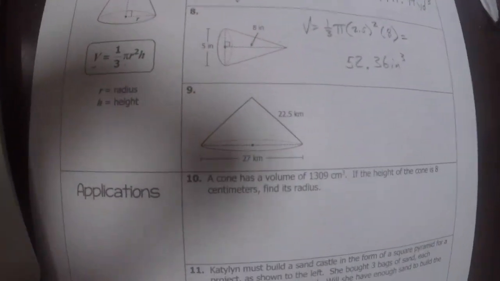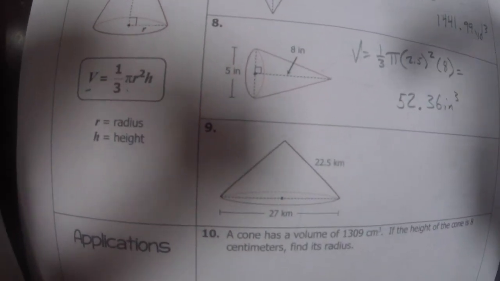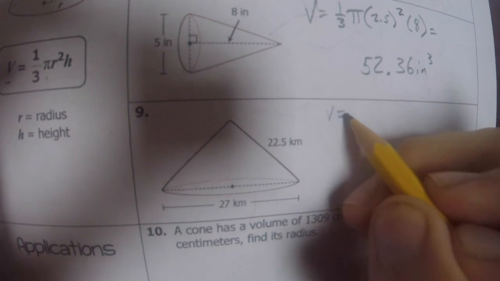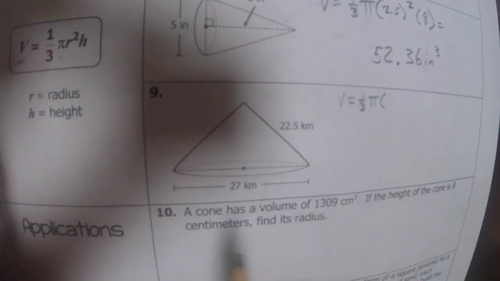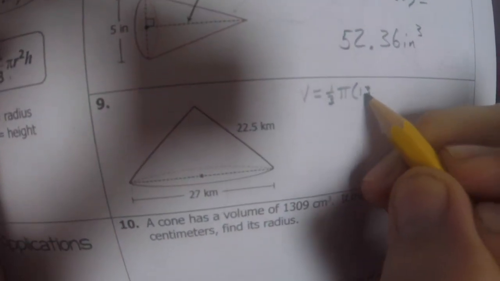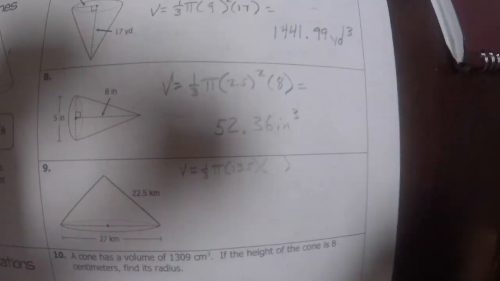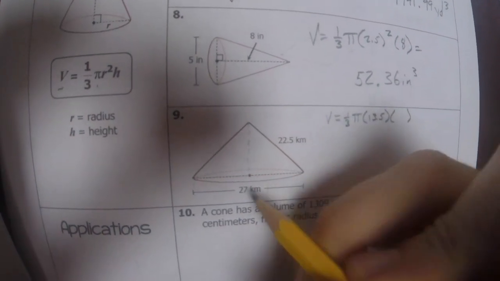Alright, this is probably the hardest cone question that we'll come across, and it's really not that bad. Okay, in order to find the volume of this cone, I have to do 1/3 pi times the radius squared. Well, the radius would be half of 27, right? Which would be 13.5, times the height of the cone. Now, unfortunately, we don't have this dimension here. Can we figure it out?